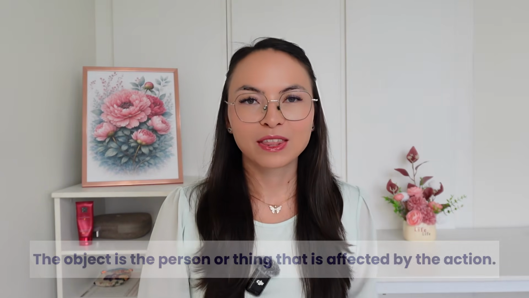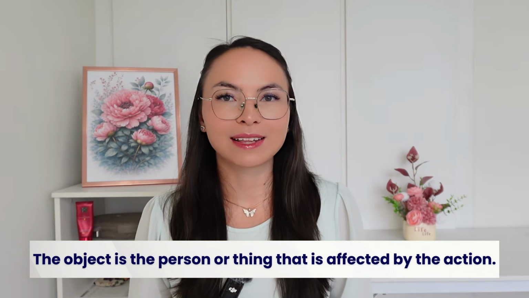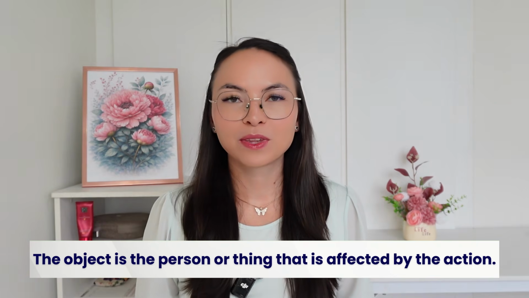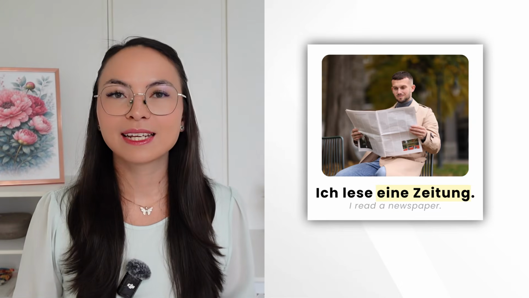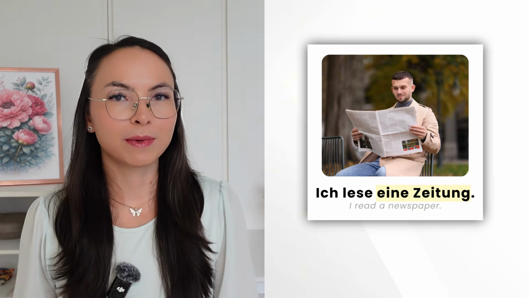Now, to sound a bit more natural and not like a robot, we usually add at least one more element, the object. The object is the person or the thing that is affected by the action. For example, ich lese, I read. Eine Zeitung, a newspaper. So here, the newspaper is the object.